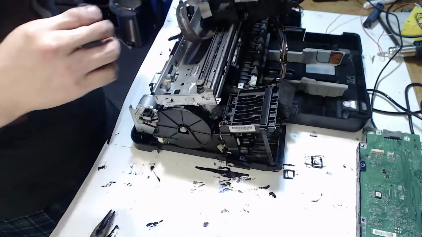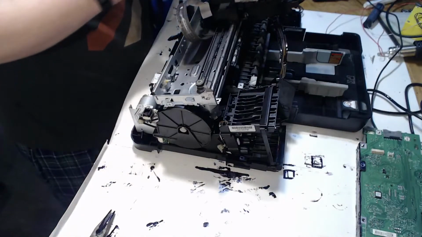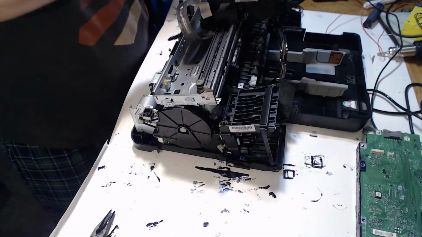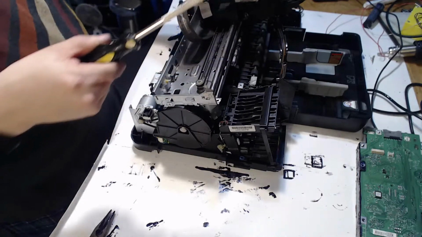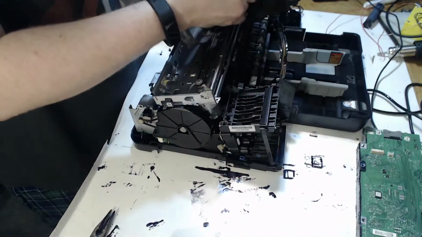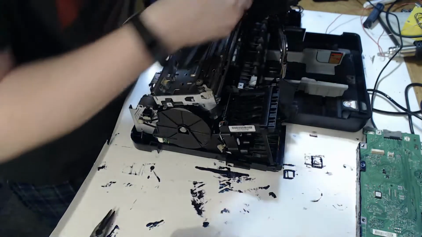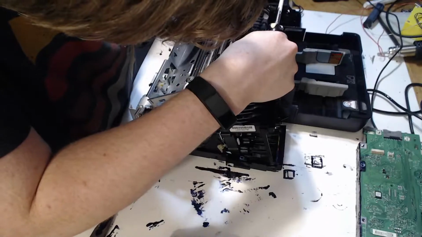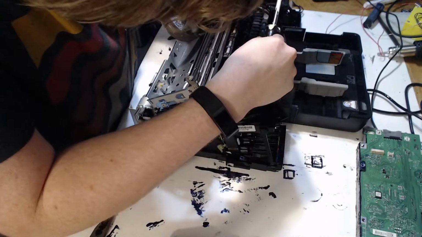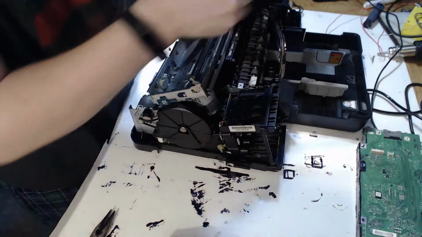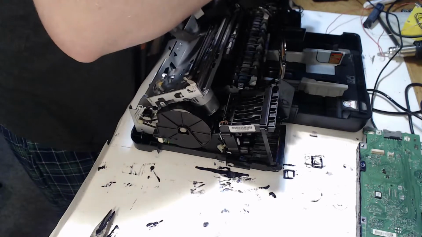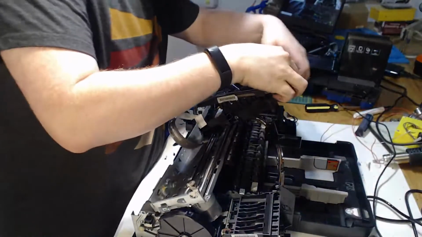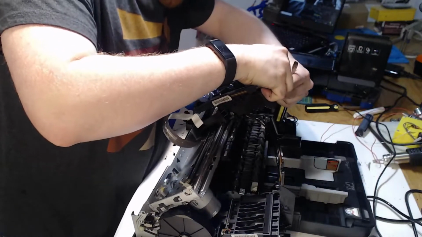So what do I want to do? Because I do want to get these guys off so that I can have those tubes separated from everything else. Oh, no, wait a minute. Press that tab in, maybe? And the other tab in? Ah, god damn it, it went back in.